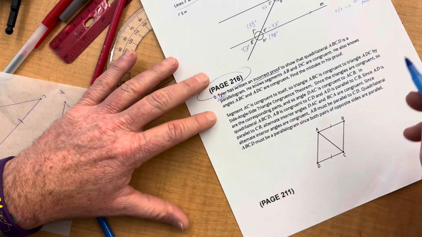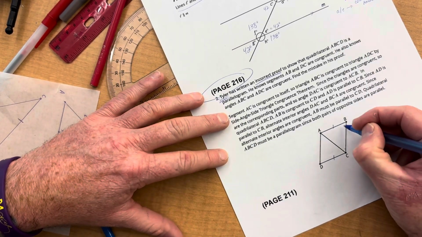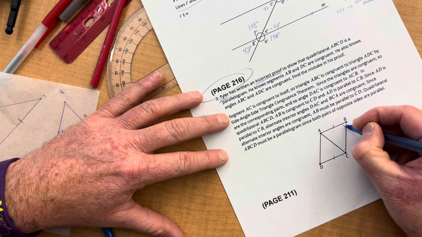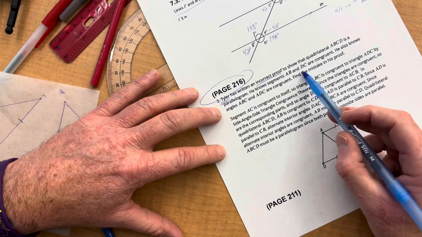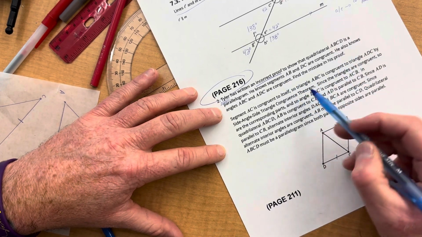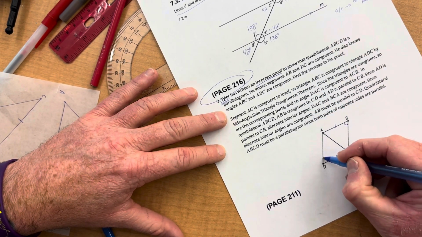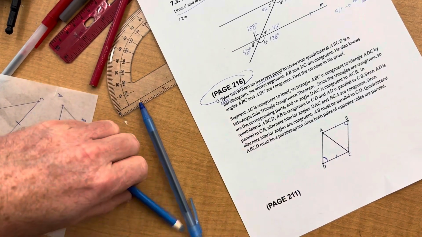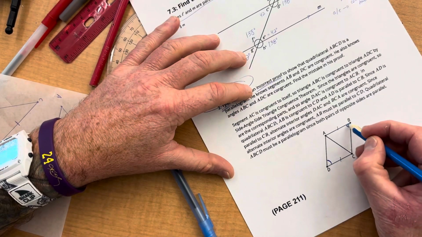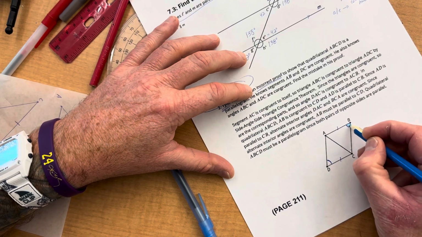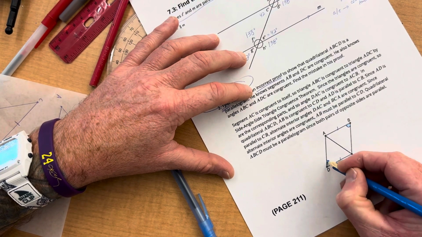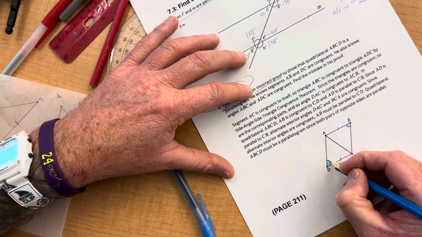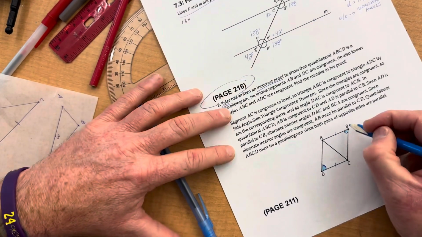He also knows that angles ABC and ADC are congruent. All right. So he knows these two are congruent. Same measure. Alrighty.